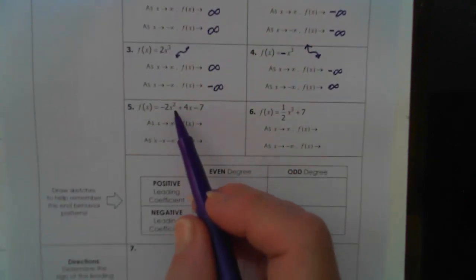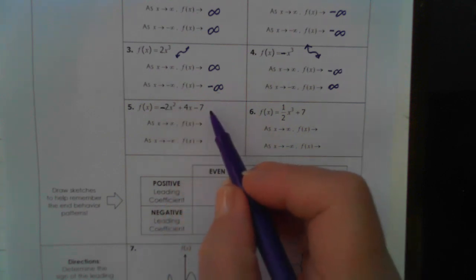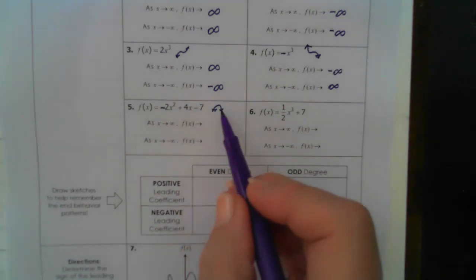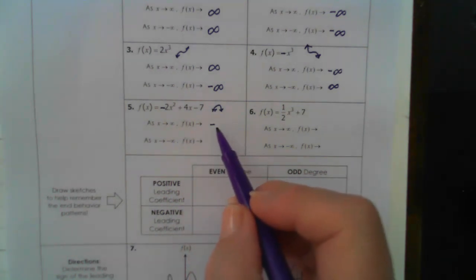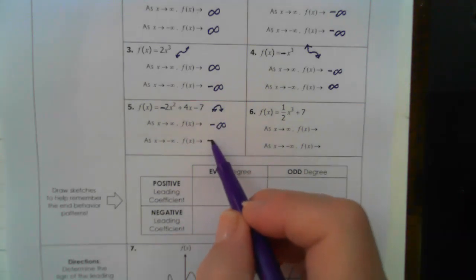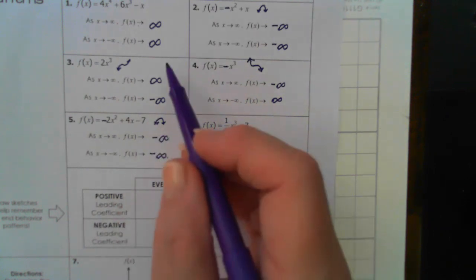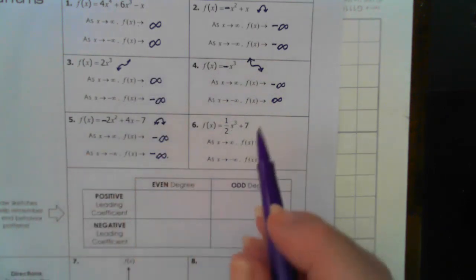Here we've got another quadratic, so it's another parabola, but this parabola has a negative in front. So that means the parabola is going to face downward. So when we look to the right-hand side, it's going to negative infinity. When we look to the left-hand side, it's also pointing down, so it's also negative infinity. Which just means you can't reach infinity. It's just saying going down, down, down forever.